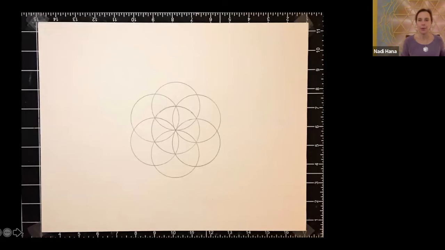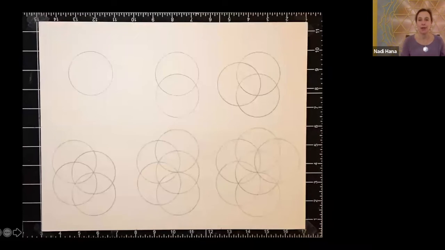So now what I want to encourage you to do is start from the beginning again, and I'm going to bring the sequence back up so that you can begin with a new seed for a new shape. Okay, so we've got the sequencing. I'm going to encourage you to, again, start on a fresh piece of paper and begin at the beginning with a single circle in the center and building the seed again.